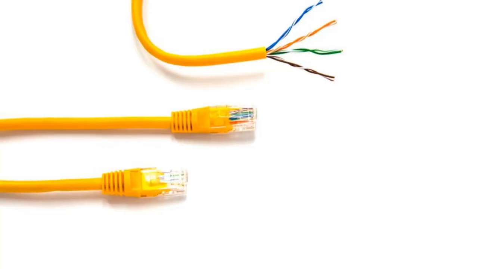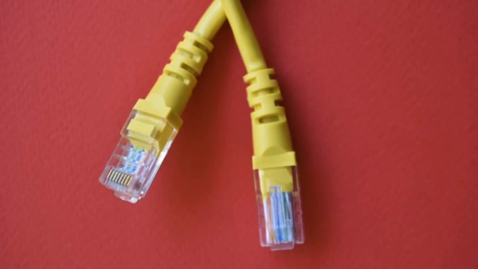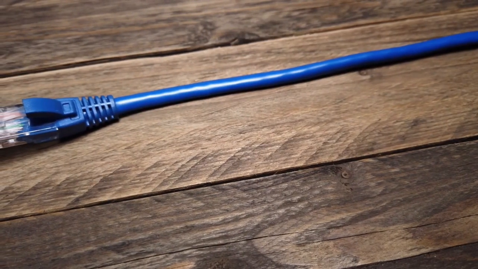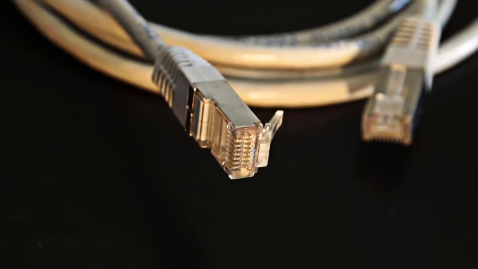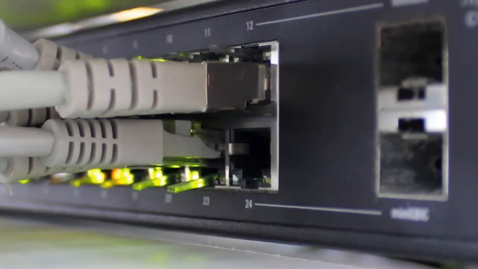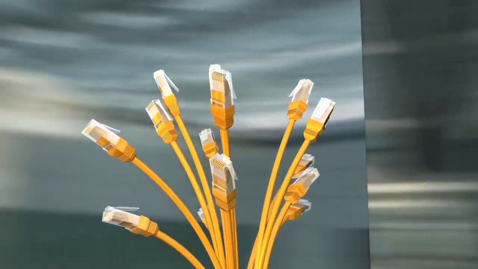Now here's the really interesting part. If both ends of the cable use the same standard, A to A works perfectly, B to B also works perfectly. But if one side is A and the other side is B, congratulations, you just made a crossover cable. And younger IT people watching this are probably thinking, okay, but what's a crossover cable? Oh, you sweet summer child.